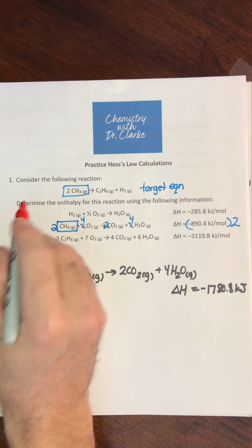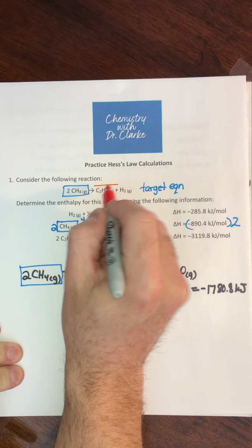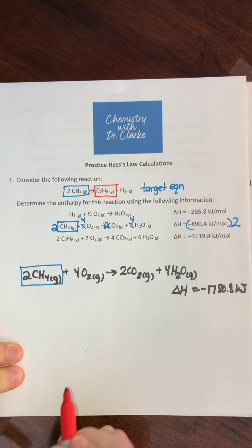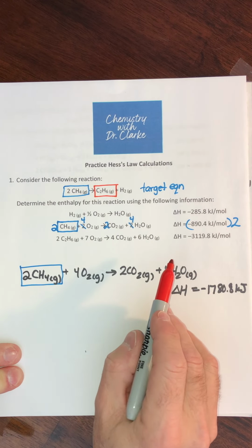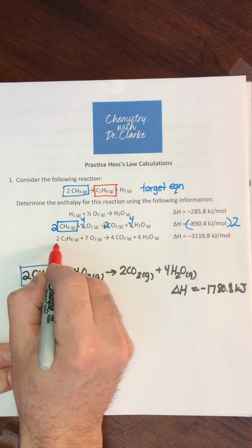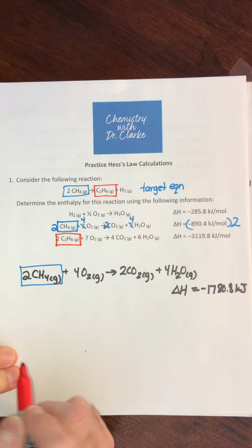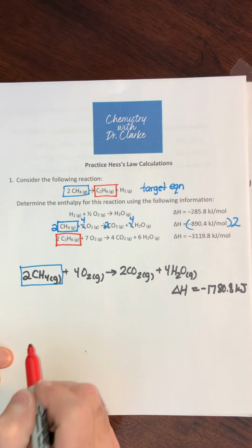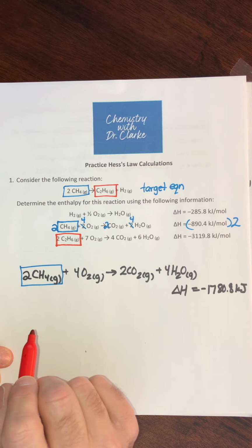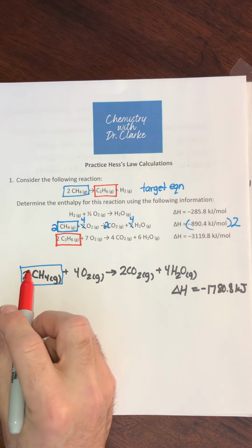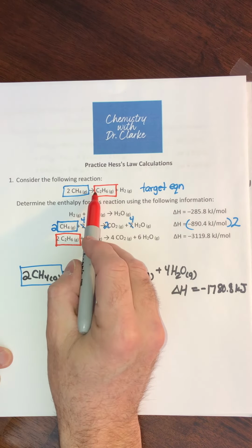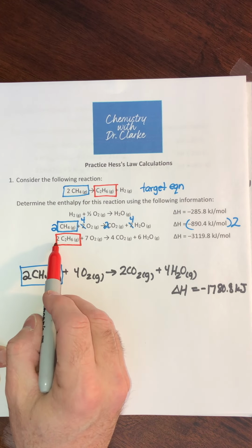The next chemical in my target equation is a C2H6 gas. So again, if I look through all of my givens, I can see that C2H6 gas is here. Now you can also see that you have not 1, but 2 issues. First issue, wrong number. I need 1 of them, but this equation has 2.